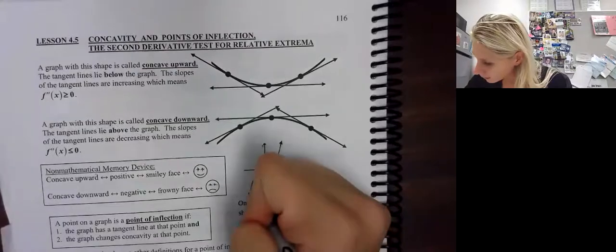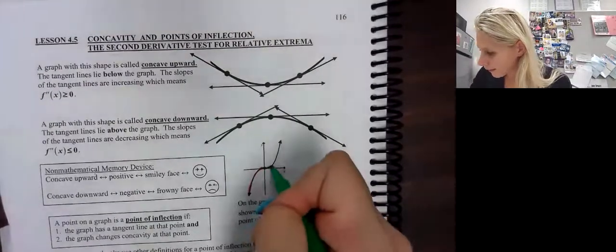One of the ways to help us remember these things is concave up looks like a smile, concave down looks like a frown. And I want to show you with colors here. We have a concave down right here because it frowns. And on the other side, we have a concave up because it's kind of that half smile right there.